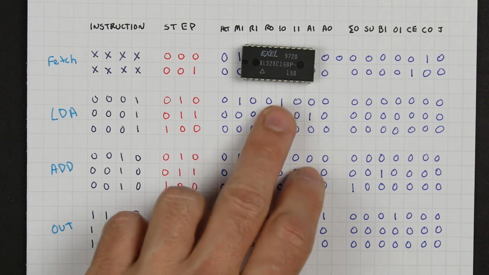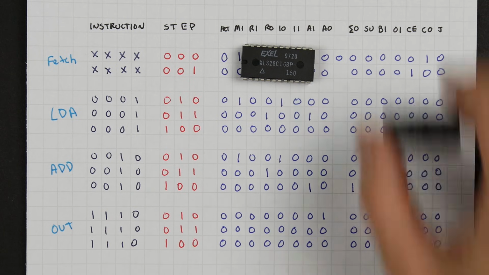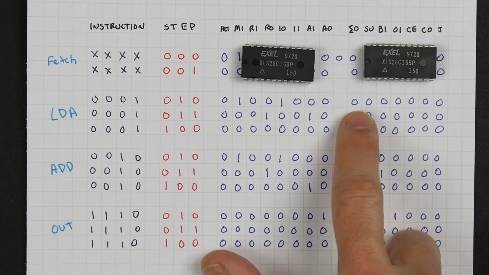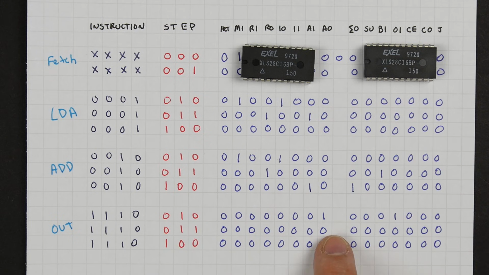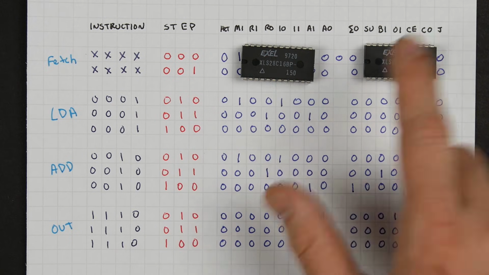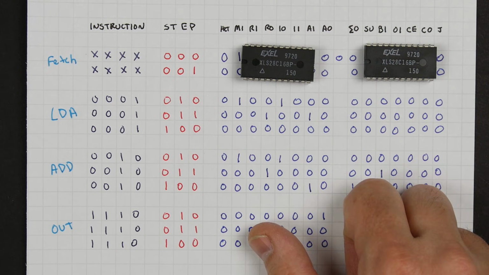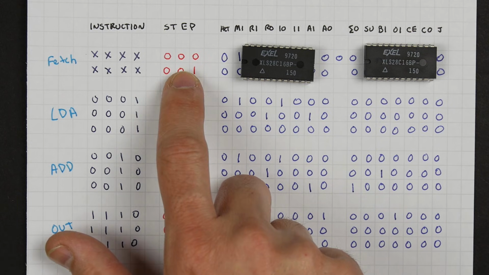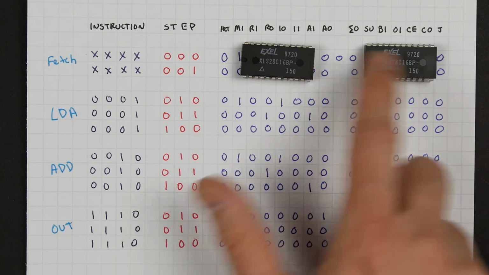As far as the outputs go, well, there's only 8 outputs, but we can use 2 chips to get 8 outputs from one and then 8 outputs from the other. And that's kind of why I've divided these like this, so that we'll have half of the control word in one of the chips and the other half of the control word in the other chip. And then as far as the instruction and step, those will be the address inputs to both chips. We'll just feed that into both of them.